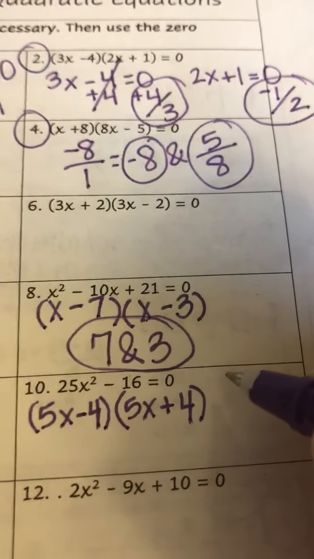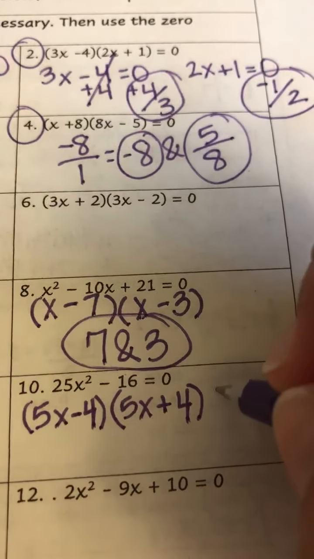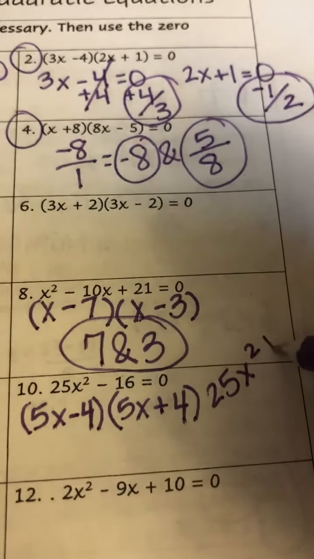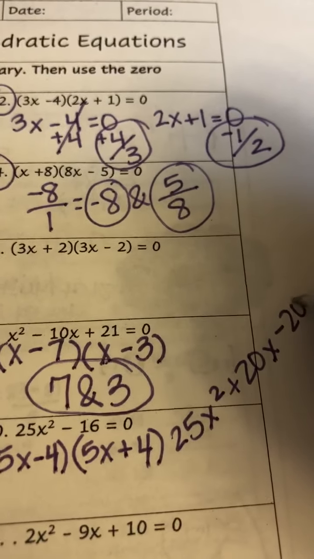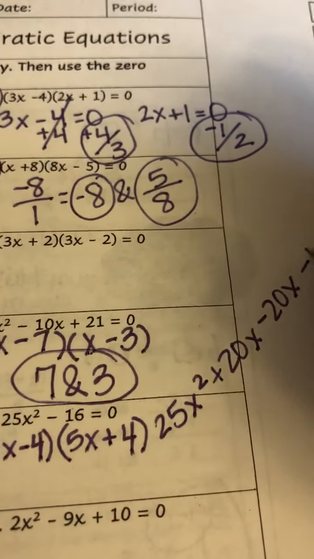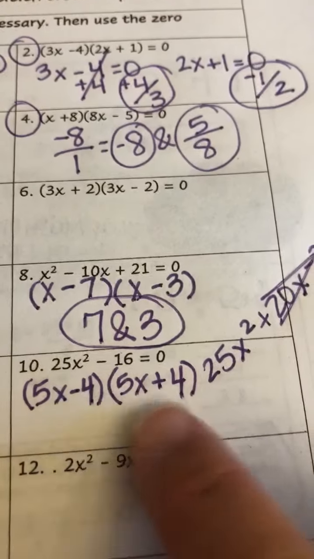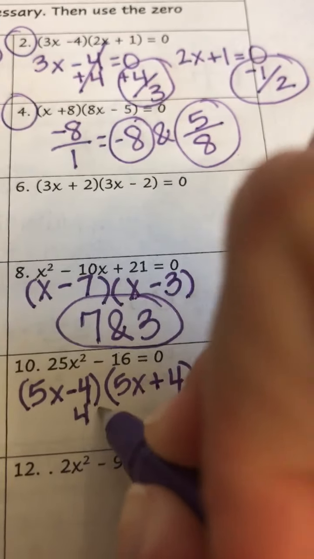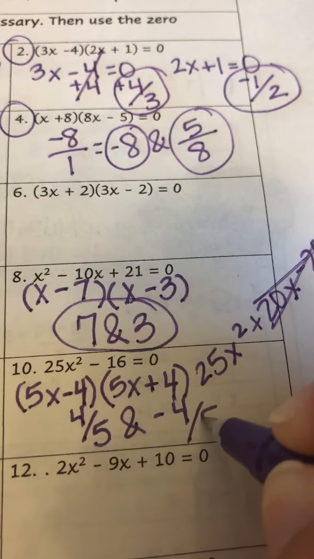And again, if you didn't do the Connexus units, this is probably blowing your mind right now, but you would do first, outer, I'm just checking it to make sure it works, inner, last, and it does work because your linear terms would cancel, so this is the correct factorization of it, and your actual solutions would be a positive 4/5 and a negative 4/5.